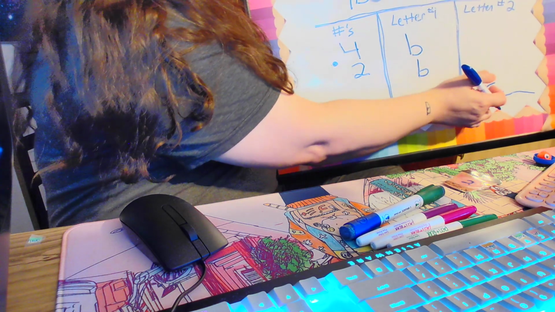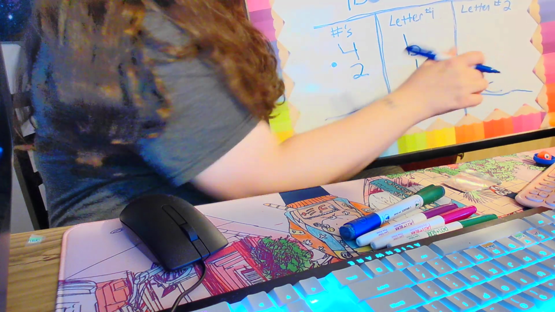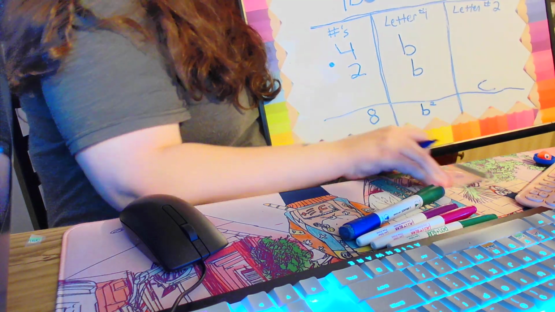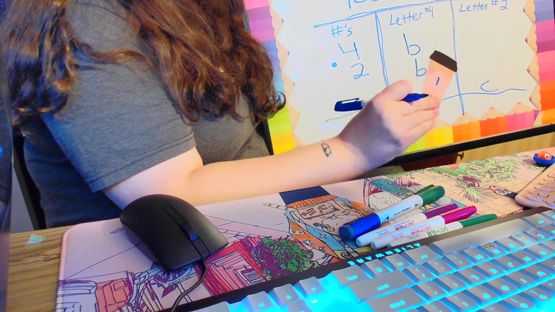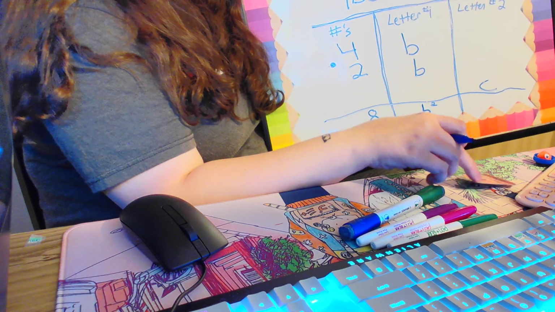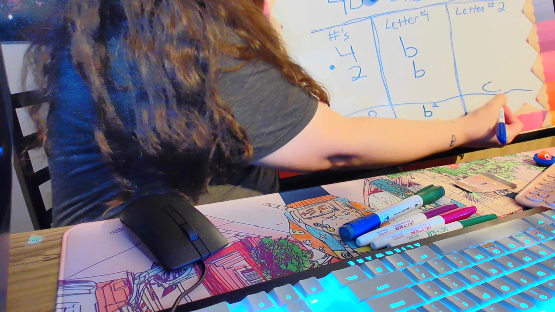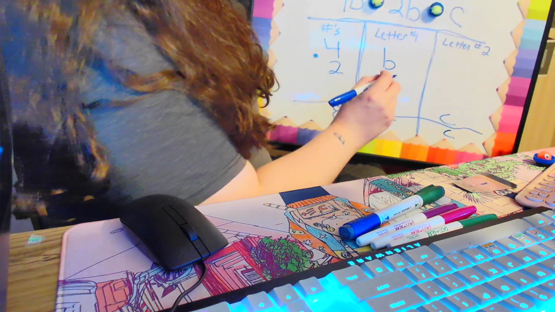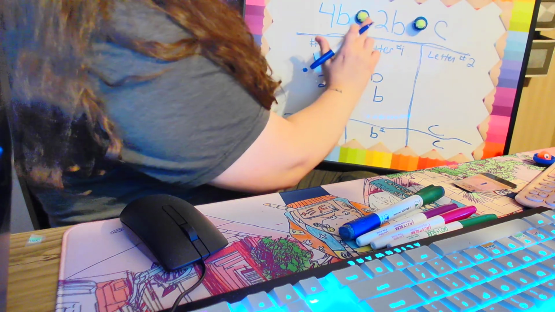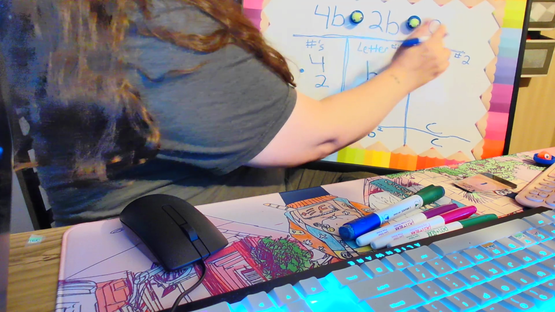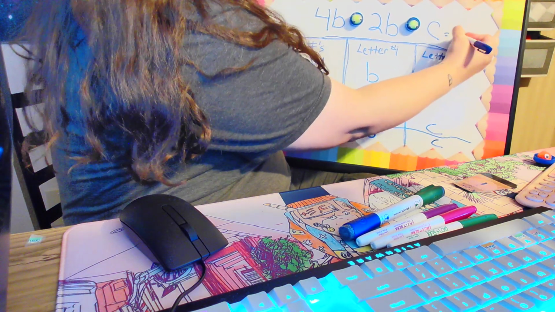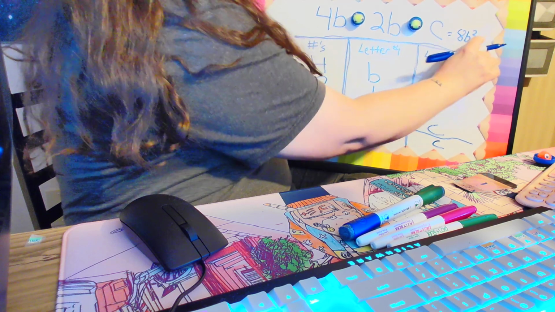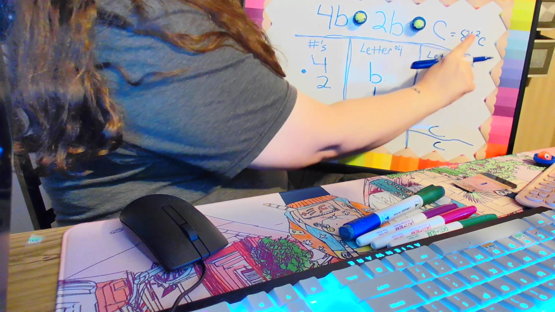The next lane has only 1 C. So in our little coffee cup, we'd put the number 1. And if there's only 1 in the coffee cup, you don't even have to put the coffee cup. 1 is always implied. So we're just going to put a C. And that's our answer: 4B times 2B times C equals 8B squared C. I said squared. That's what that little 2 means.